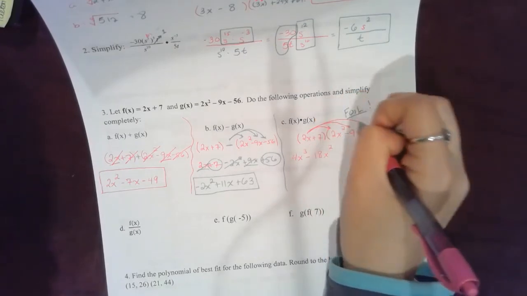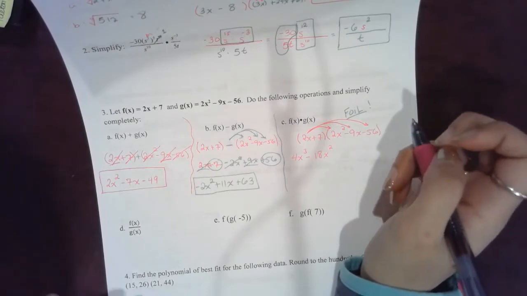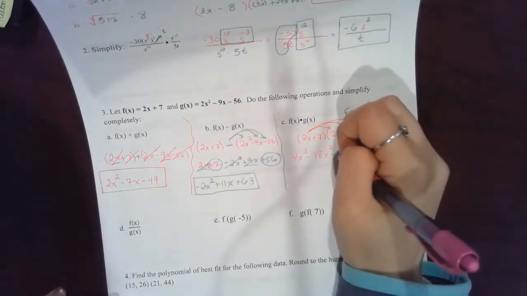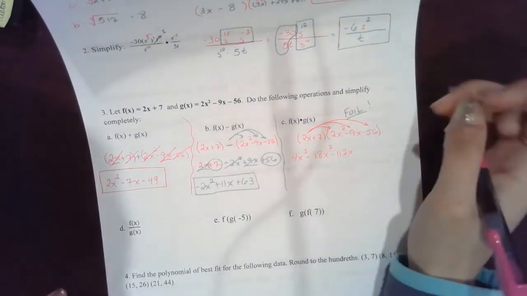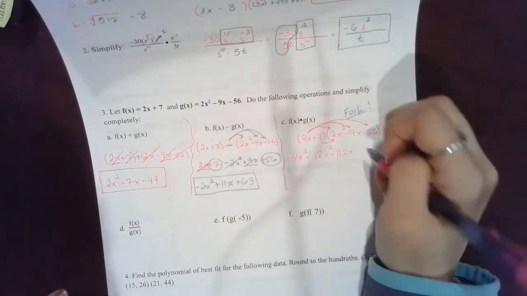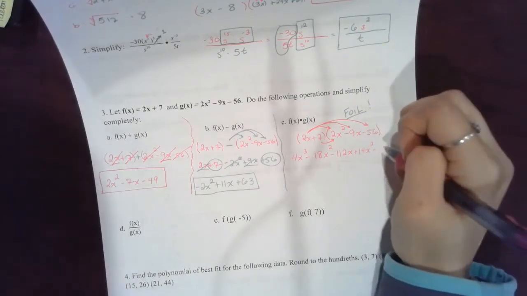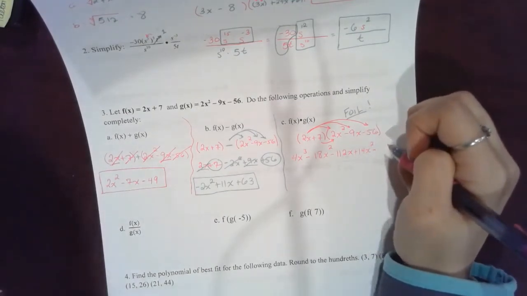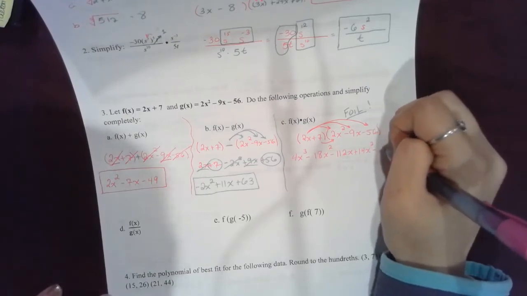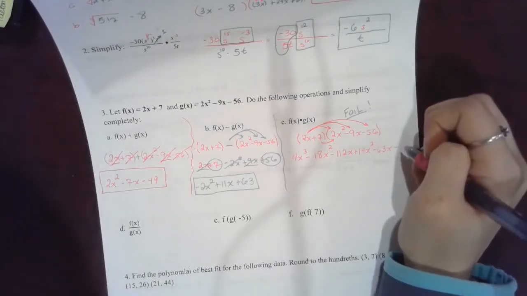And let's see, 56 times 2 is 112. And then we distribute the 7 to everything. So that becomes 14x squared minus, let's see, 63x, and 7 times 56 is 392.